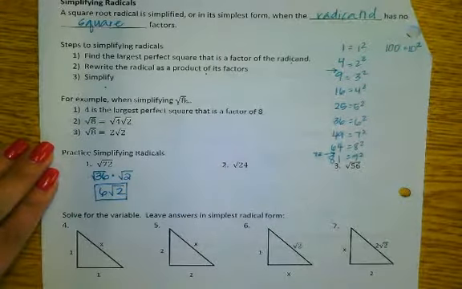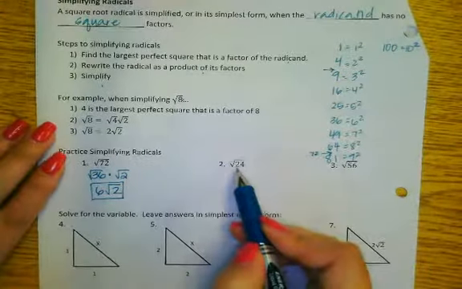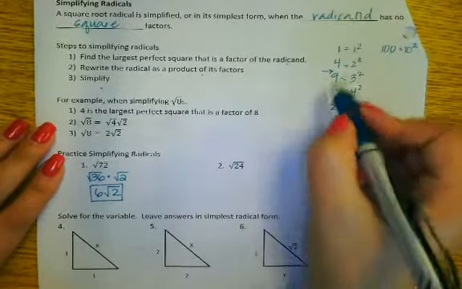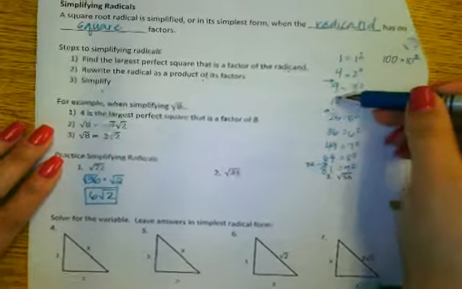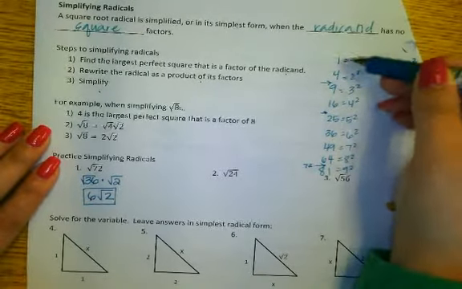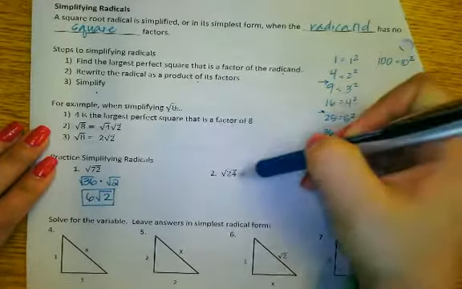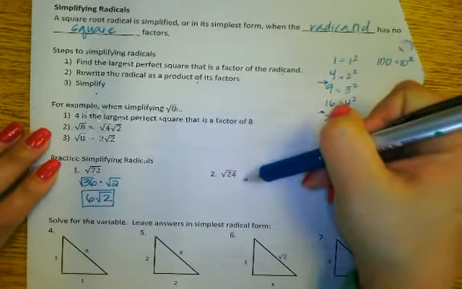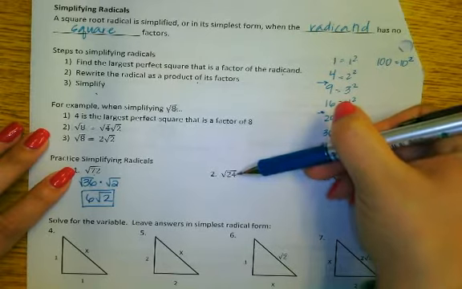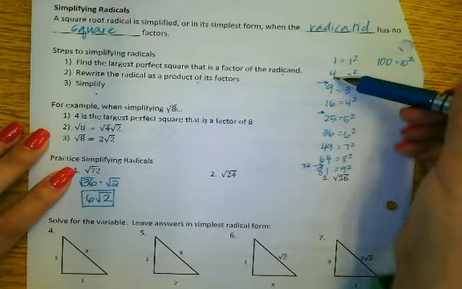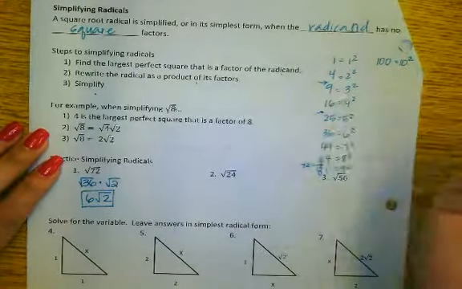Let's look at number 2. Put 24 in your lineup. Okay, so we know that we're messing with these numbers. Is 16 going into 24 evenly? No. Is 9 going to go into 24 evenly? No. How about 4? Can 4 go into 24 evenly? Yes. 4 times what?